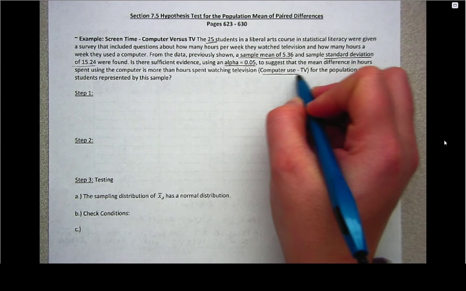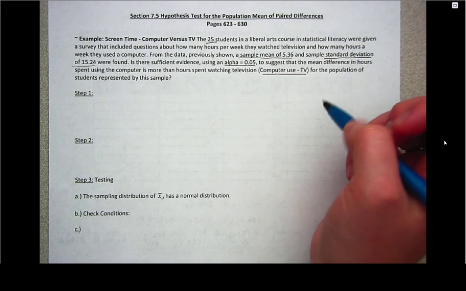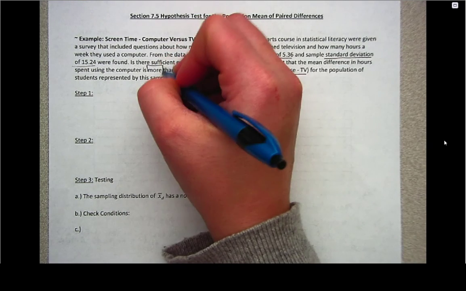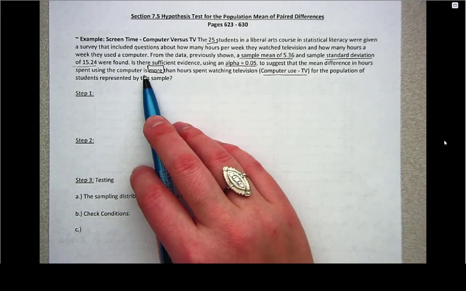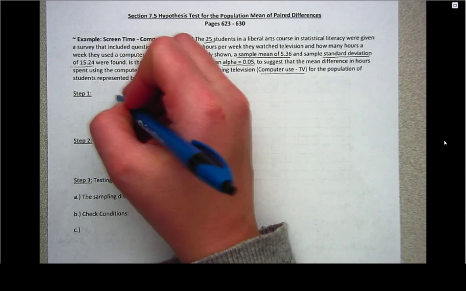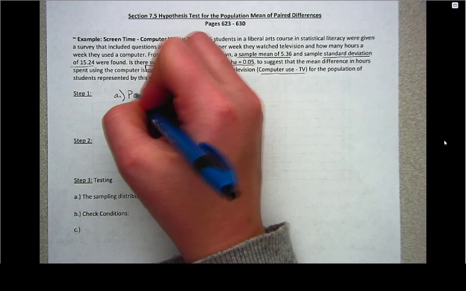If I don't have data where I'm calculating the differences, I have to know how differences were calculated. And then finally, what I want to be able to show. So I want to show that computer time is more than TV time for students in hours per week. So always in step one, we're going to do our identification.